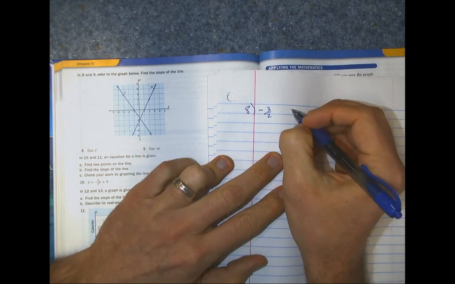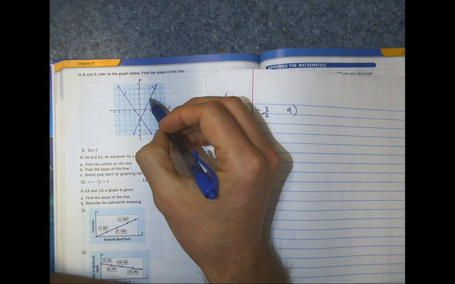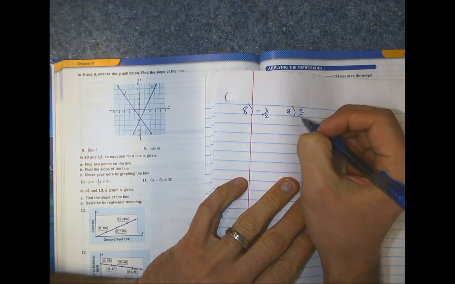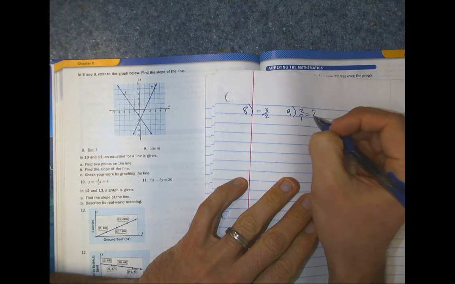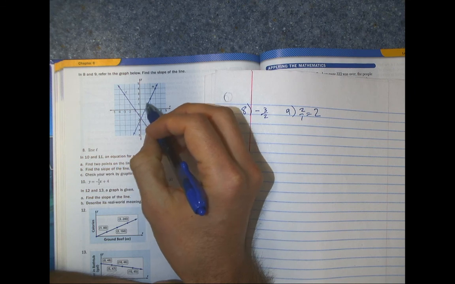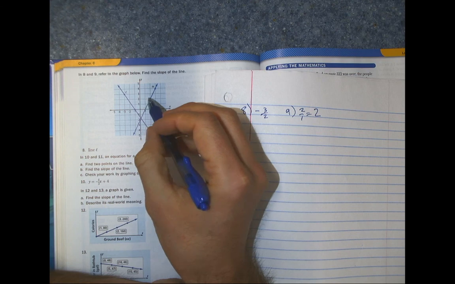And number 9, I'm just going to put it right next to it. Line M is going up, that's positive. And from this point to this point, it goes up 2 and it goes over 1. So up 2 over 1, you can leave it just like that, or you can just write it as 2. Let's say you had gone from this point and you went all the way up to one of these. So you went up 1, 2, 3, 4, and over 2.